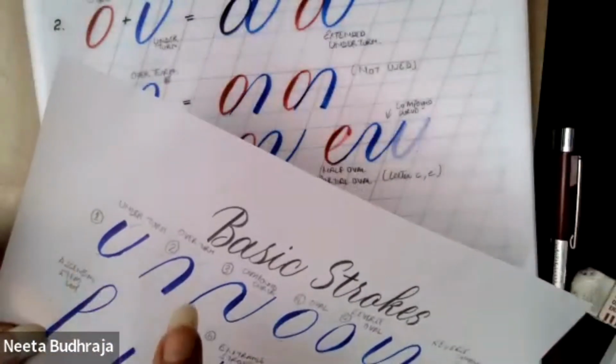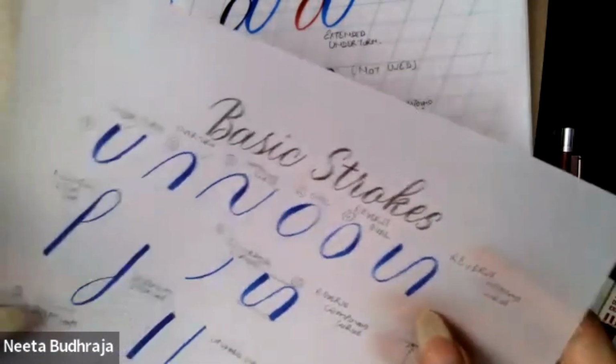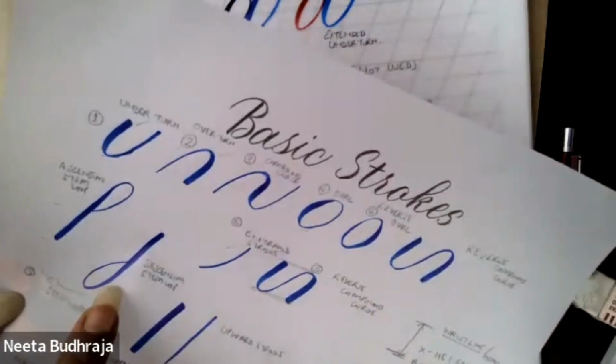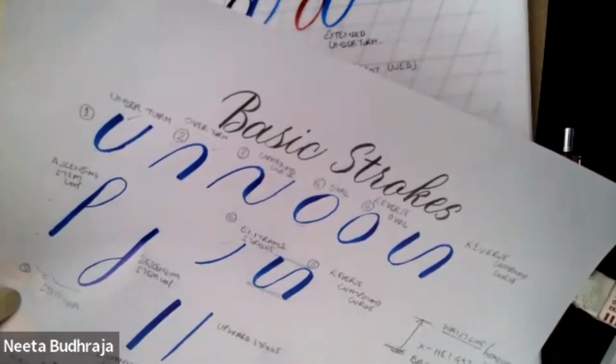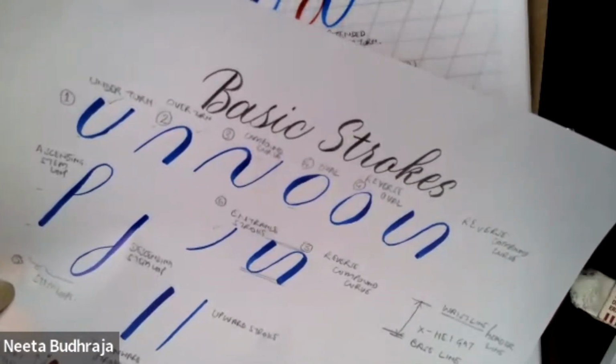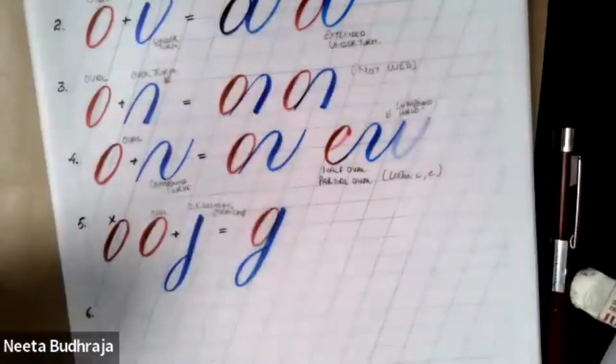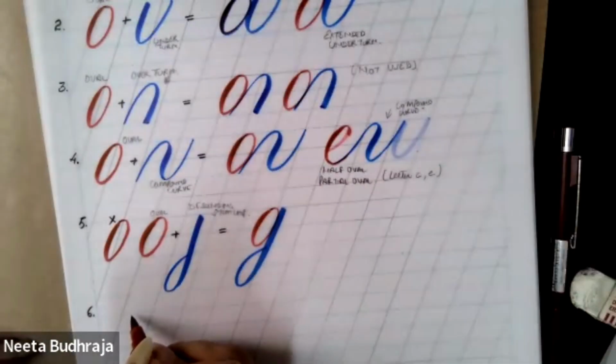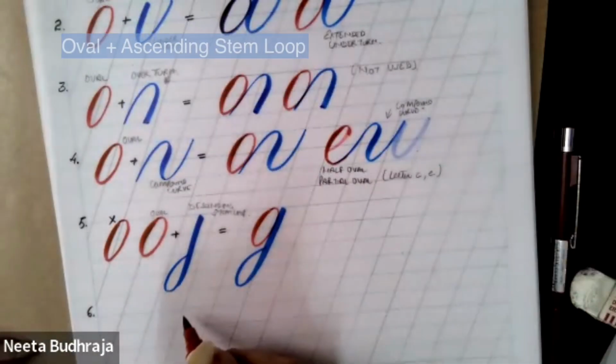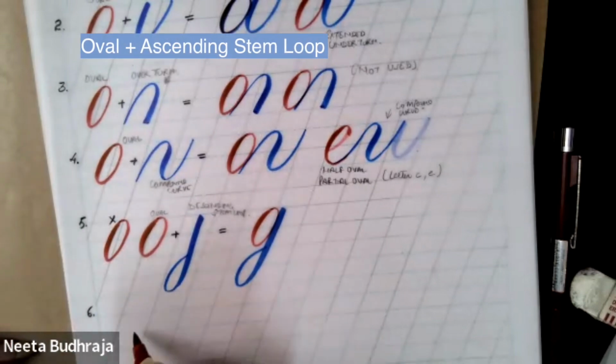So we have done our underturn, overturn, compound curve, and we have done our descending stem loops. So let's start with our ascending stem loop here, and then we'll go with the other connections. So this is our, let me leave some space, 2 spaces.